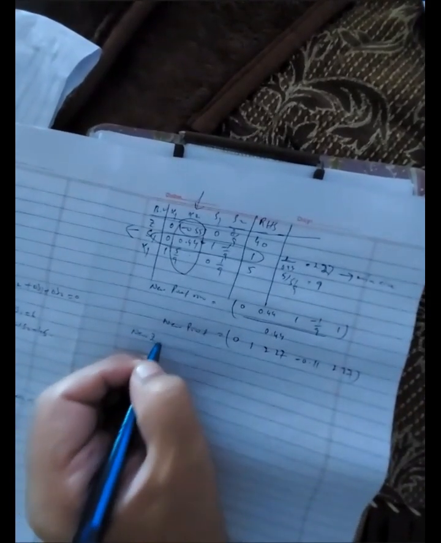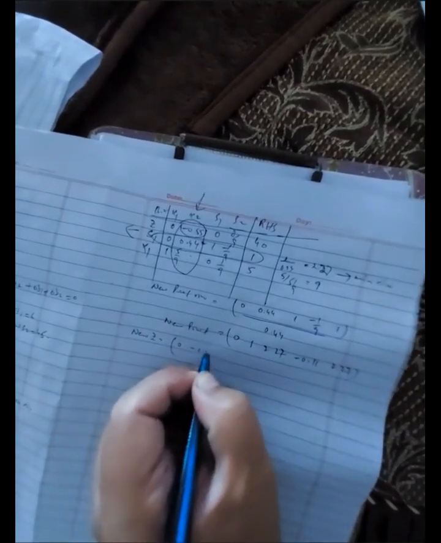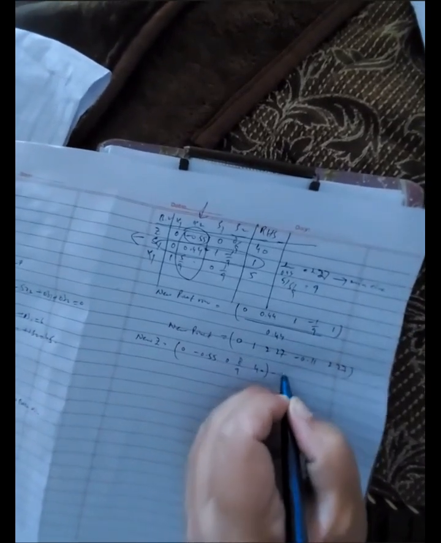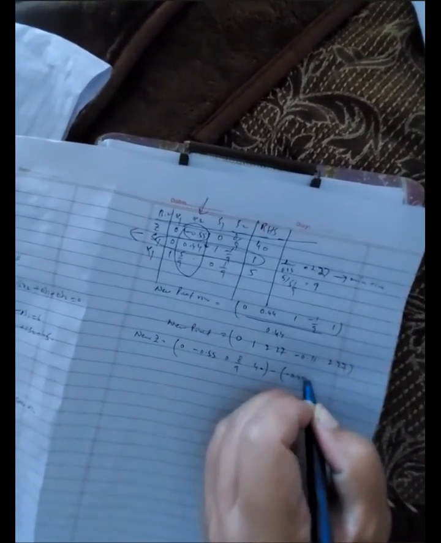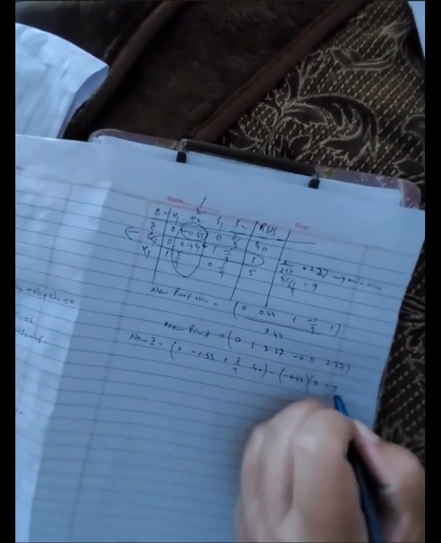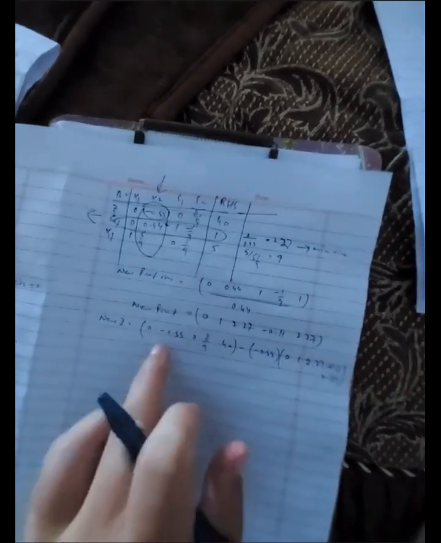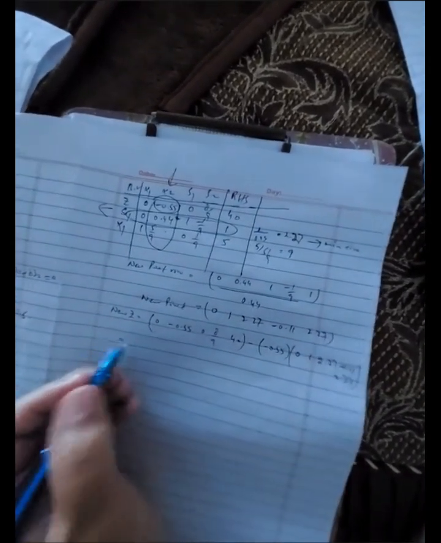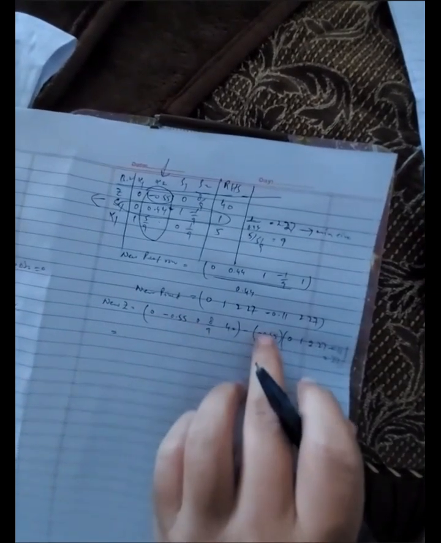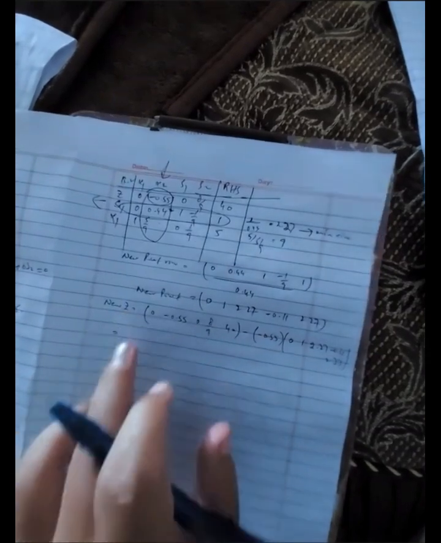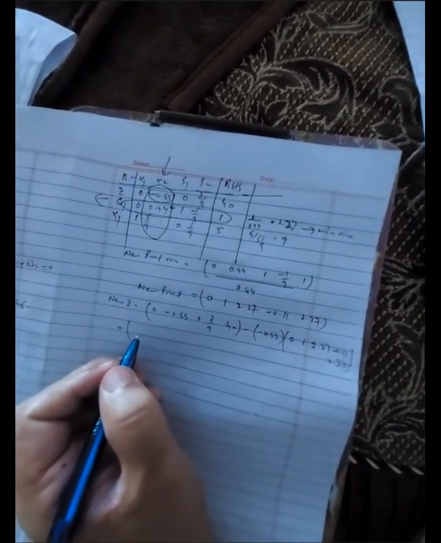Now new z is equal to 0, minus 0.55, 0, 8 over 9, 40, minus 0.55 into 0, 1, 2.27, minus 0.11, and 2.27. Do you understand why I wrote all these things? This is the old z minus the pivot.